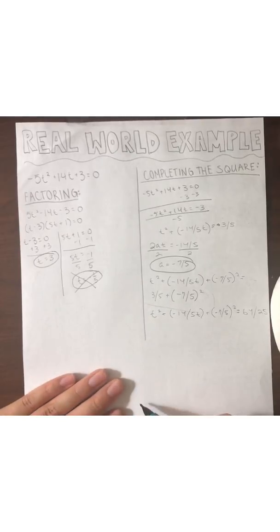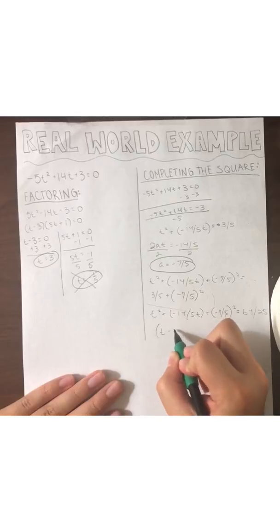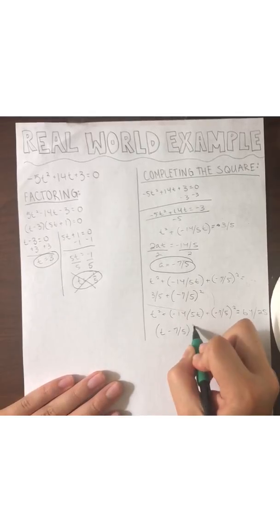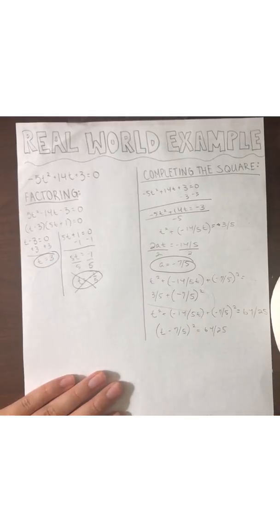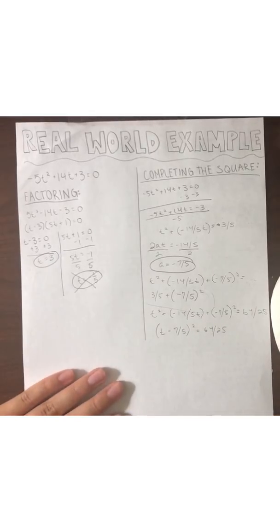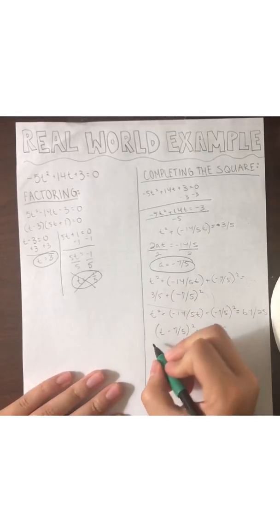Now after doing that, you will need to complete the square. So that means that you will be doing this. Then you will need to find this.